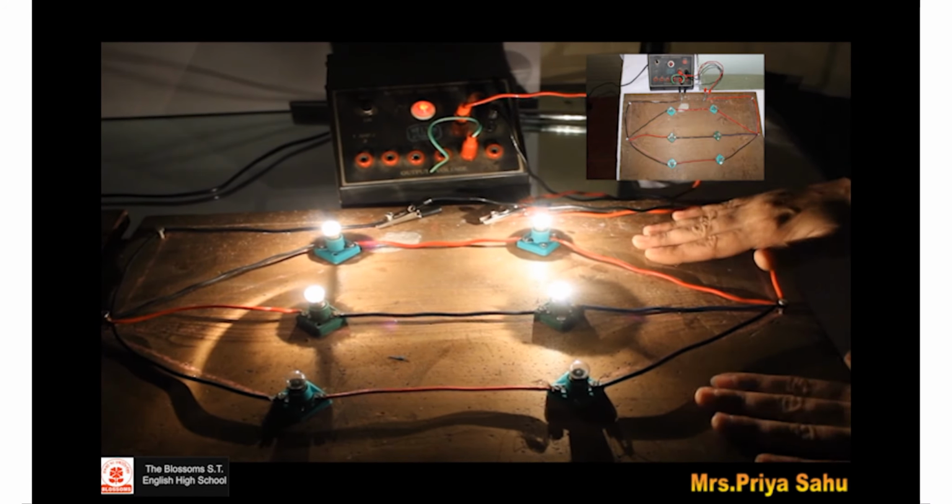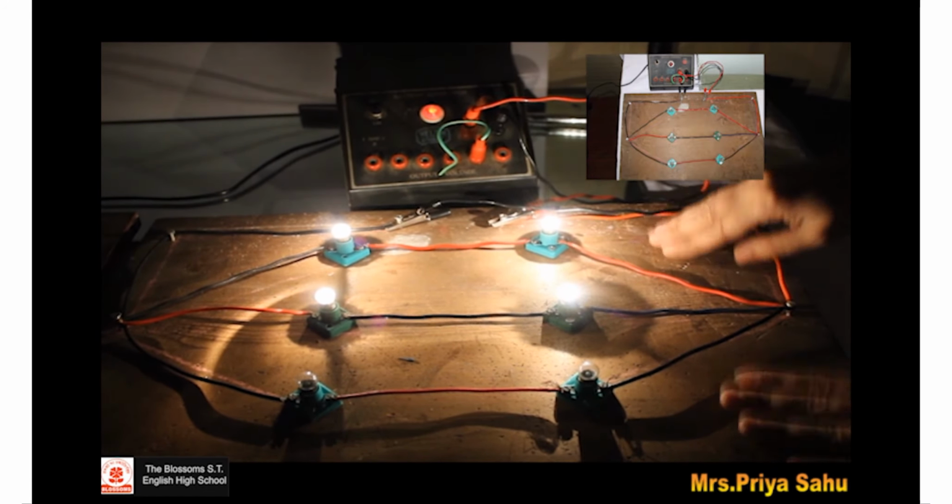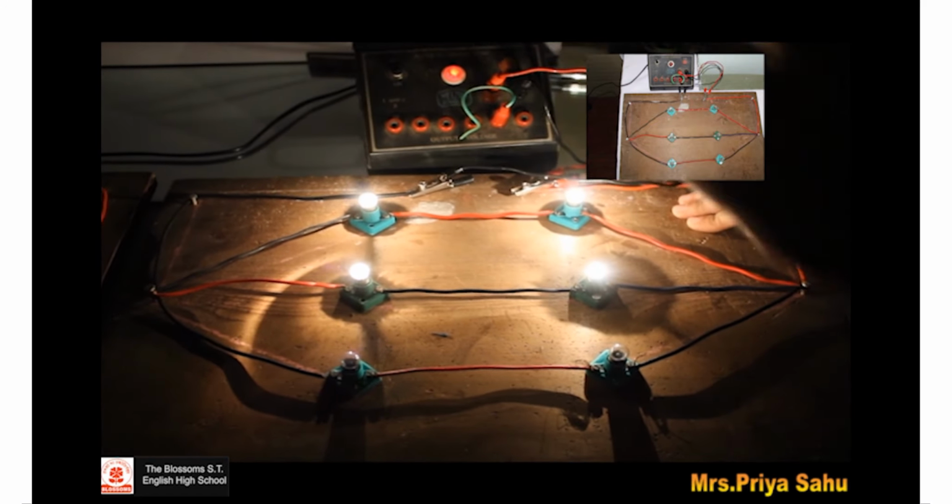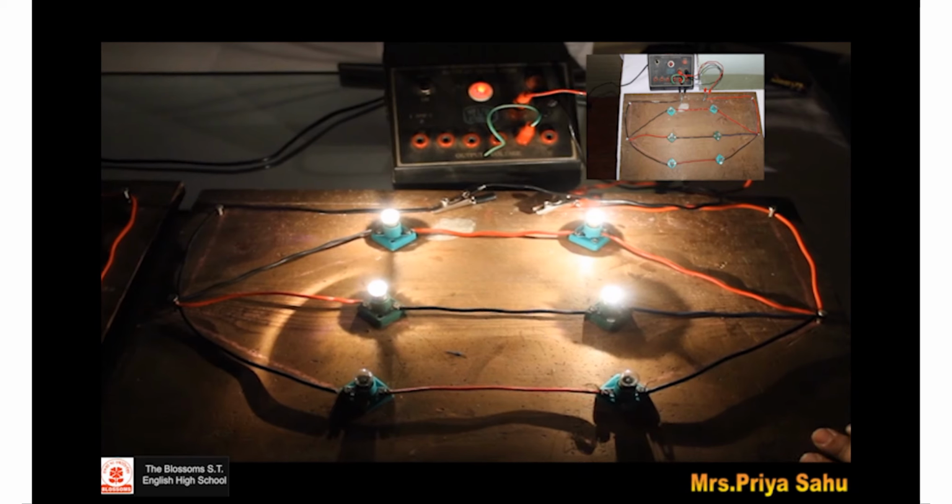This type of parallel resistance is used in our day-to-day life, in our home appliances and at home. And series resistance is used in decorative lights.